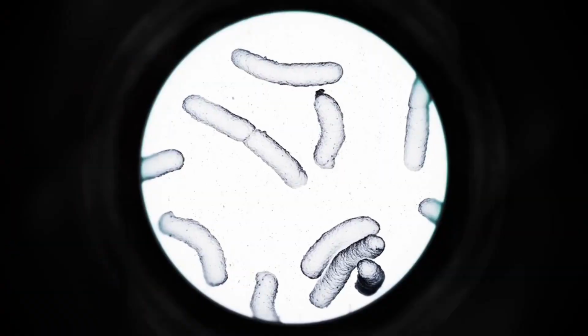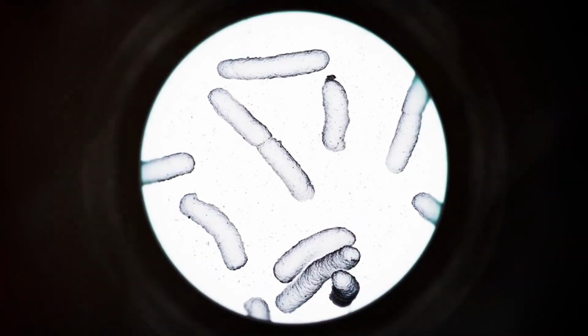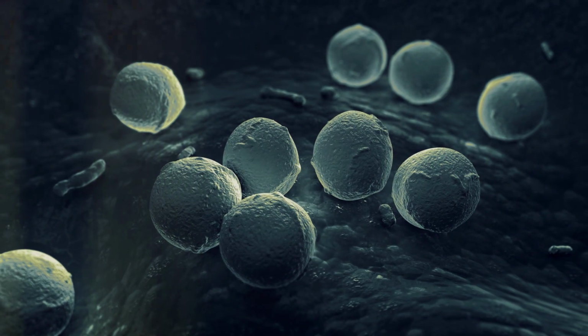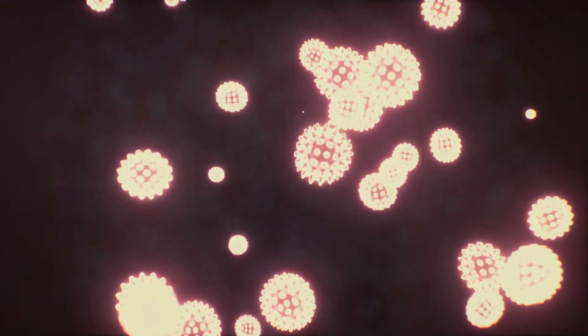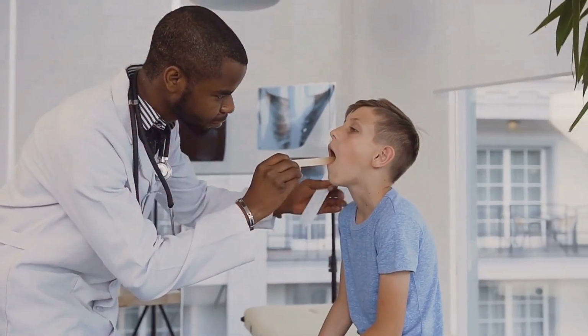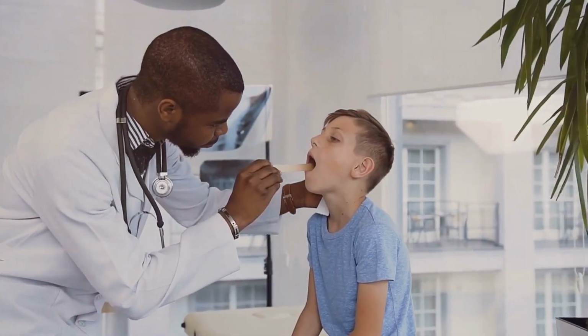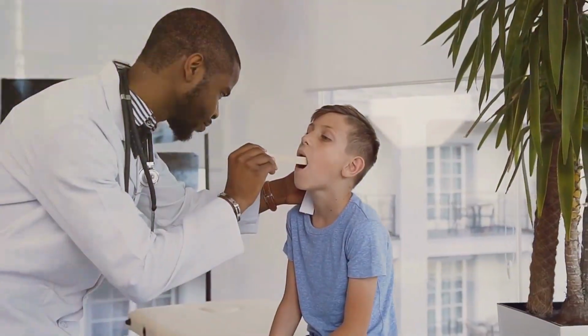The bacterial culprit: Group A Streptococcus. Group A Streptococcus bacteria are highly contagious. They thrive in the warm, moist environment of the throat. Once these bacteria enter the body, they multiply rapidly. This leads to inflammation and irritation of the throat tissues, causing the characteristic symptoms of strep throat.